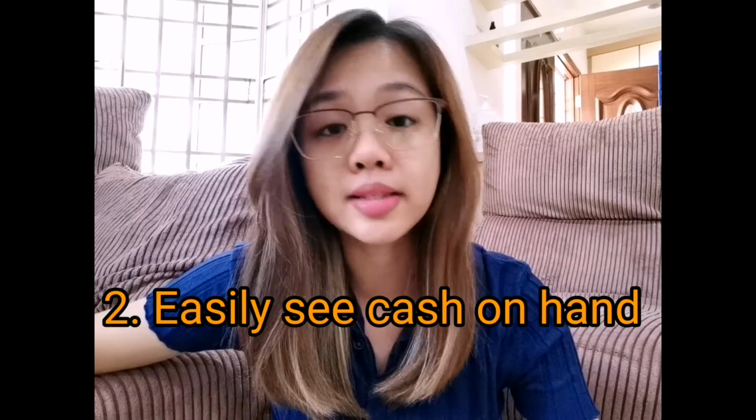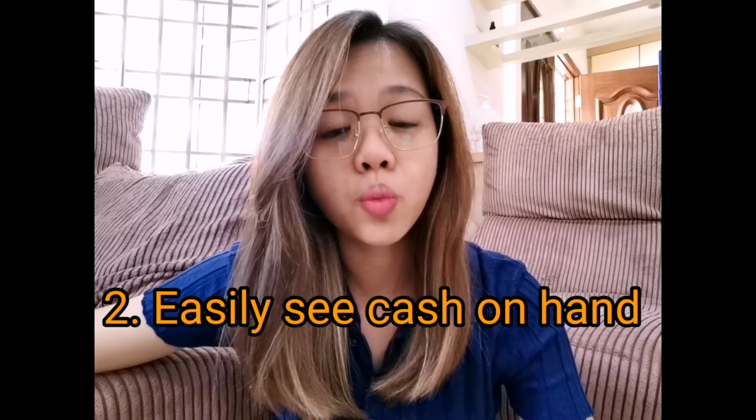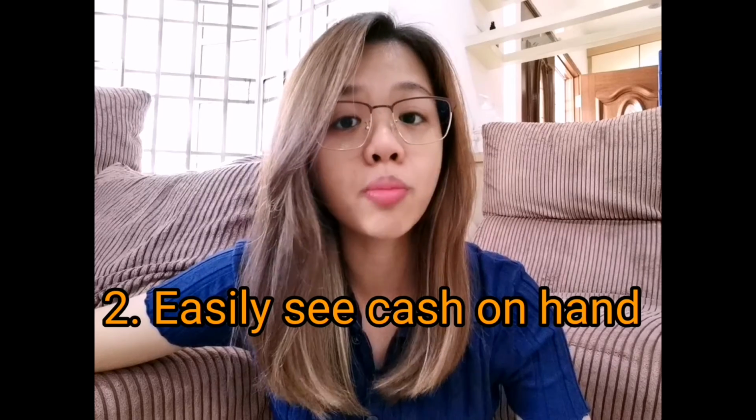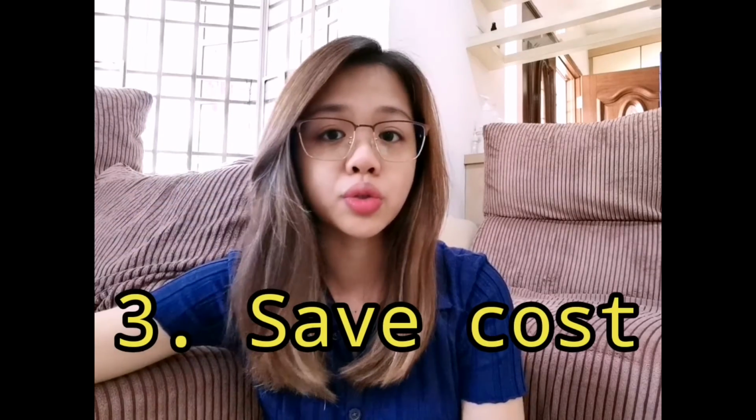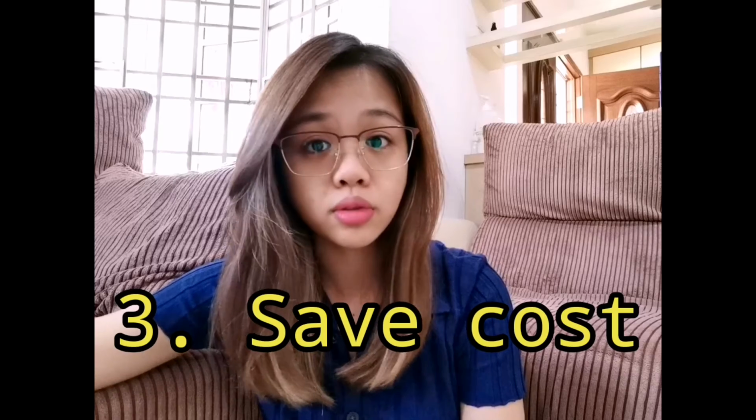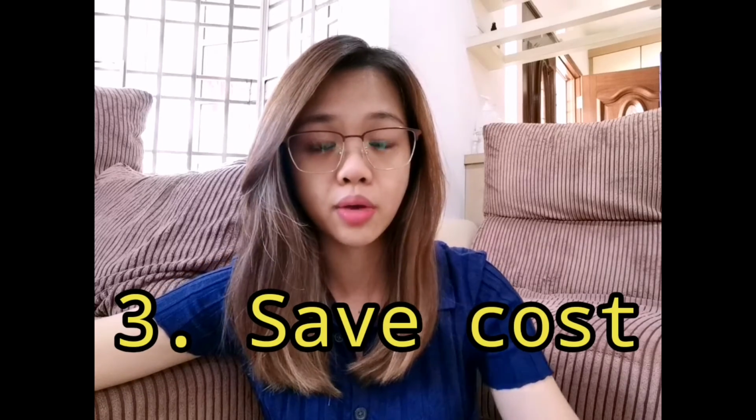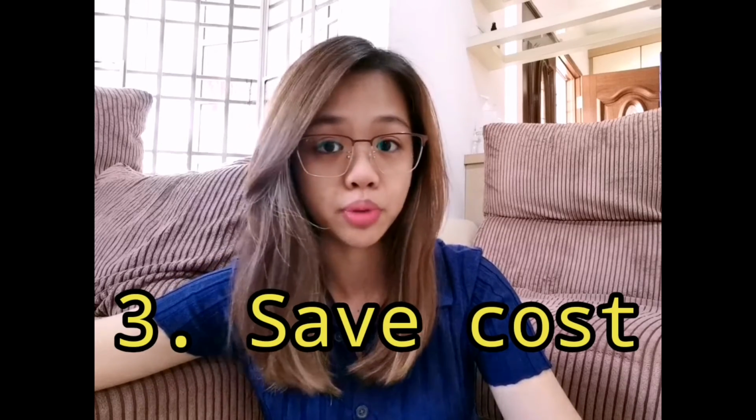Number 2, cash accounting shows the existence in the present, where you can easily see how much cash you have on hand or in your bank account. Number 3, you do not need to hire an accountant to help you do the accounts because it is very simple to do by yourself and it is not complicated. Then you can save money from hiring an accountant.